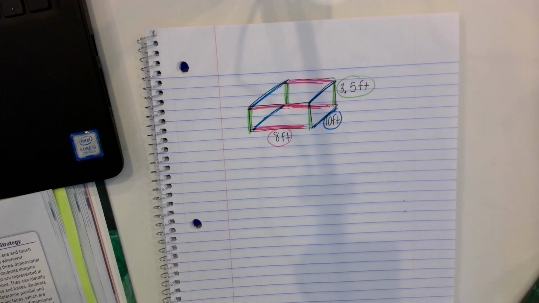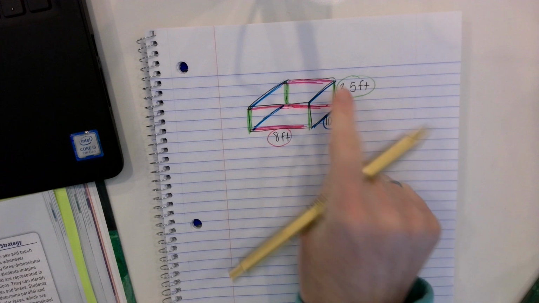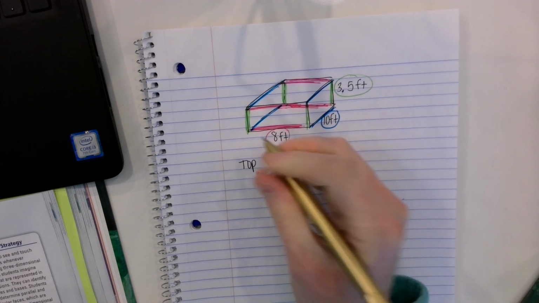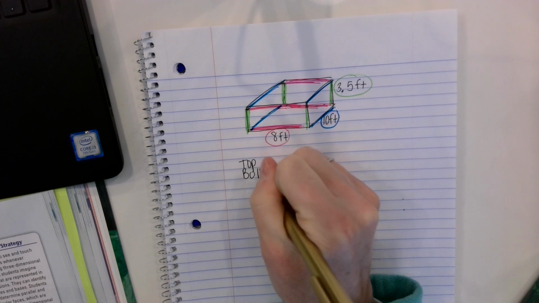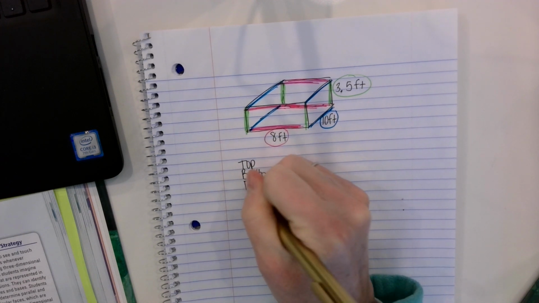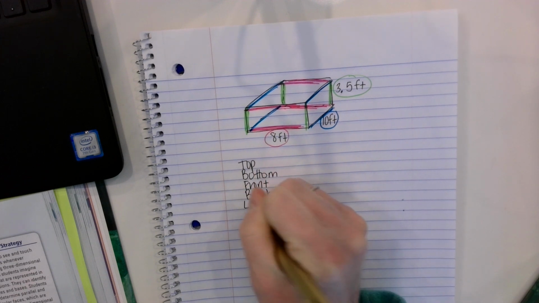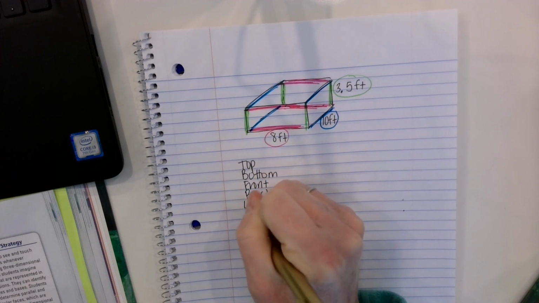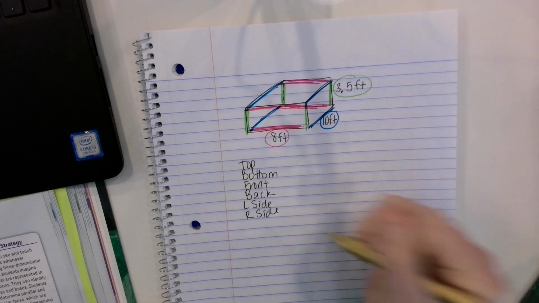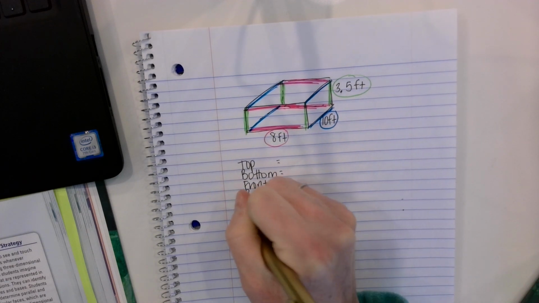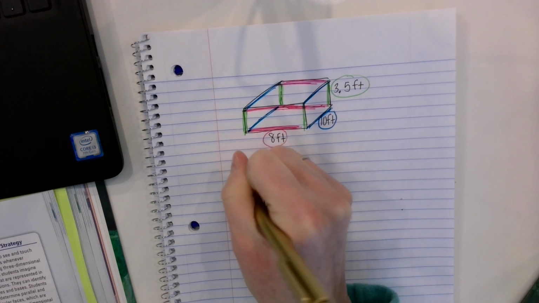Okay, so I have 6 faces. It's a rectangular prism. So I know that I have a top and a bottom. I have a front and a back. And I have a left side, and I have a right side. Okay. And I know that these 2 match, these 2 match, and these 2 match.